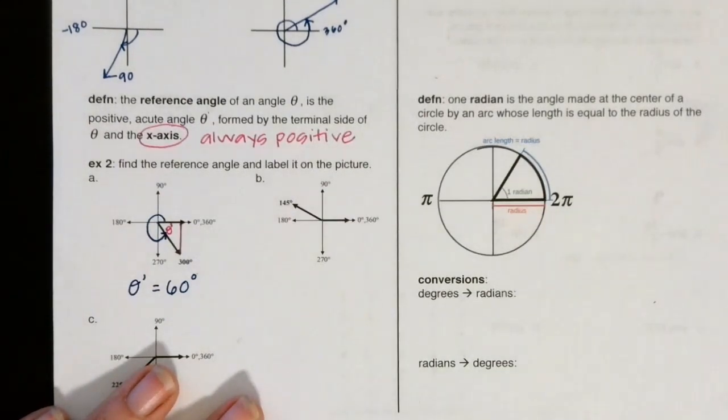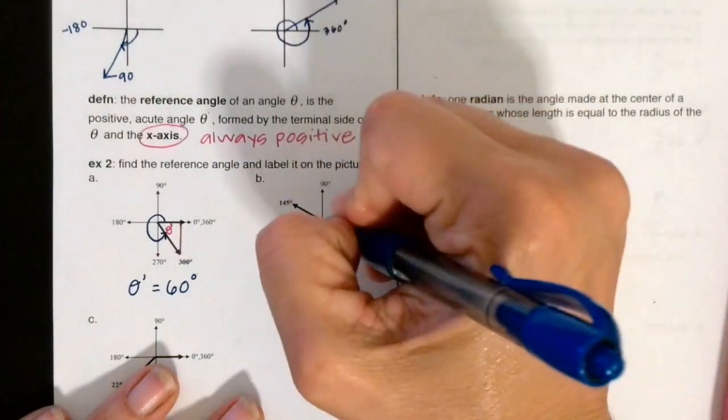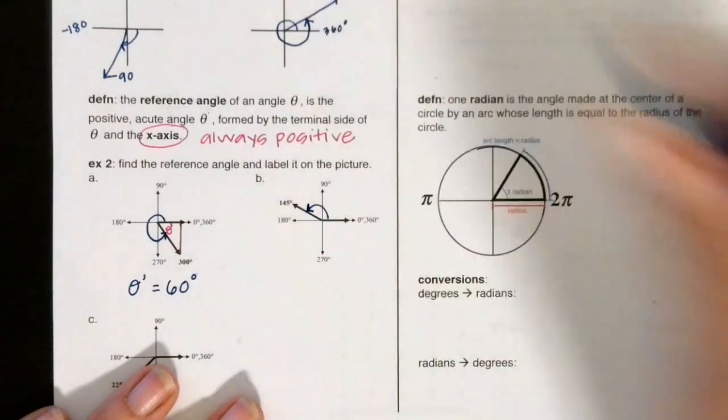All right, this next one right here, this angle started at 0 and it came all the way around to 145 degrees.